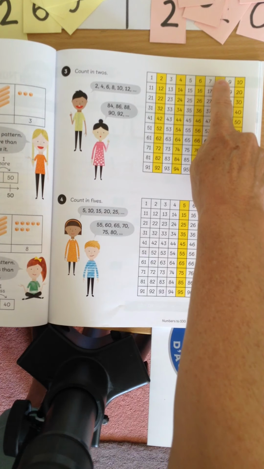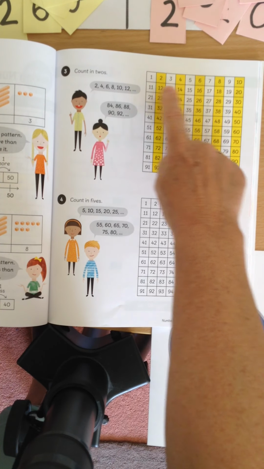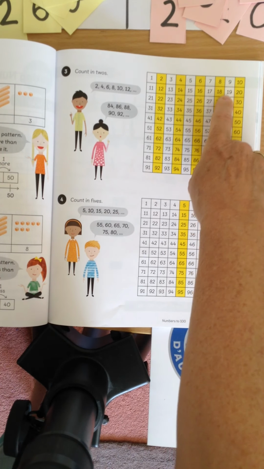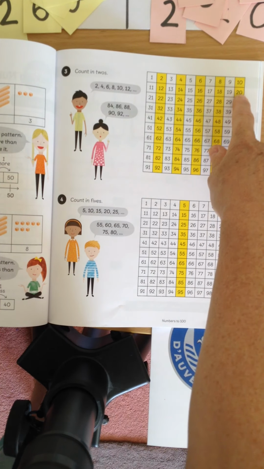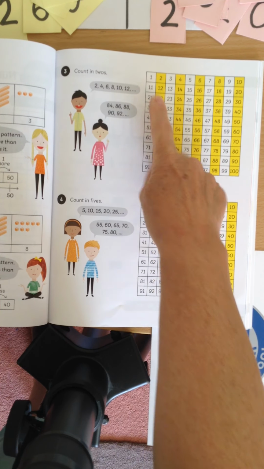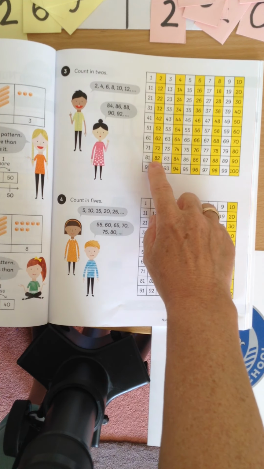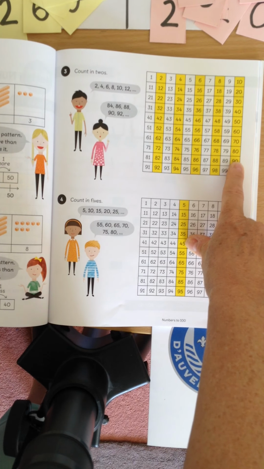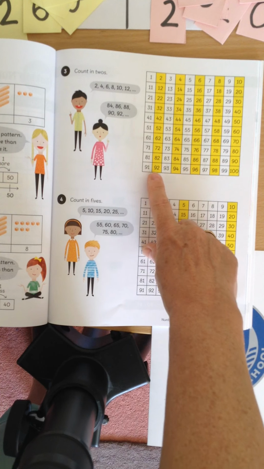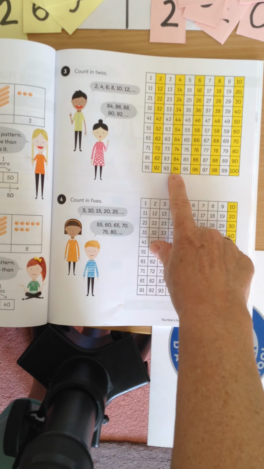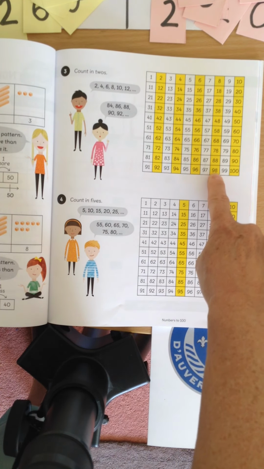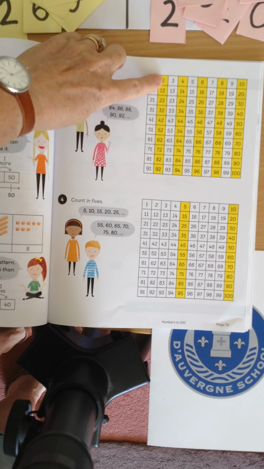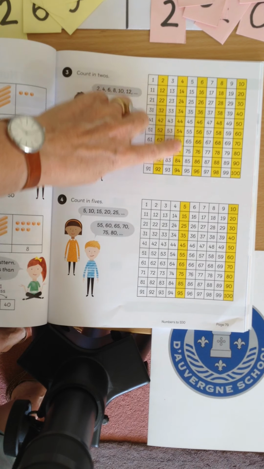6, 8, 10, 12, 14, 16, 18, 20, 22, and so on. We go from 84, 86, 88, 90, 92, 94, 96, 98, 100. And can you see the patterns? Look, all of these numbers are coloured in.